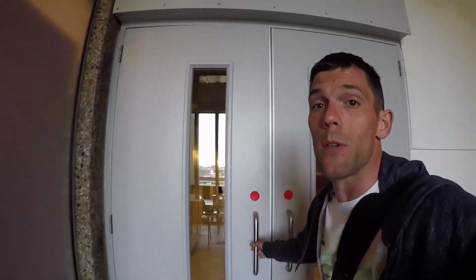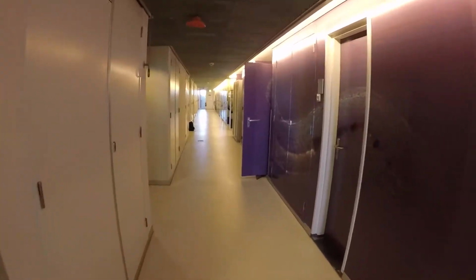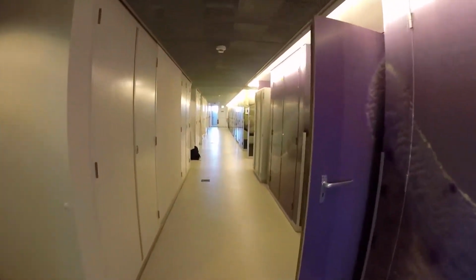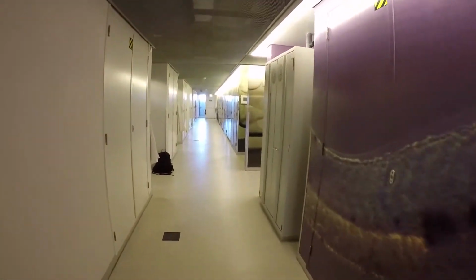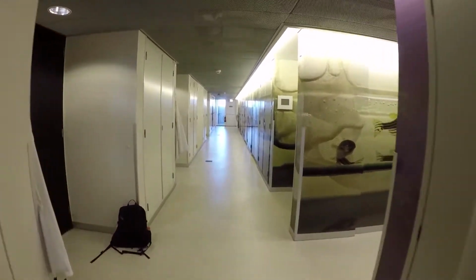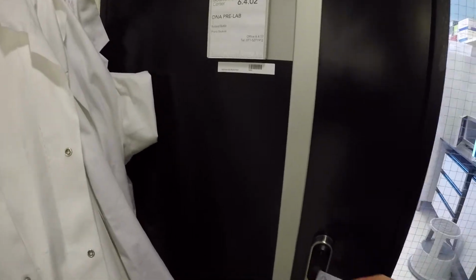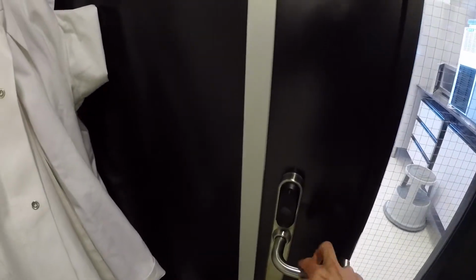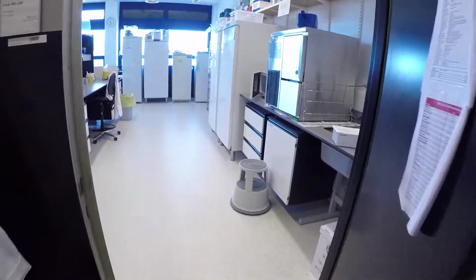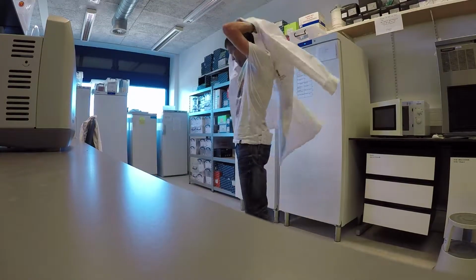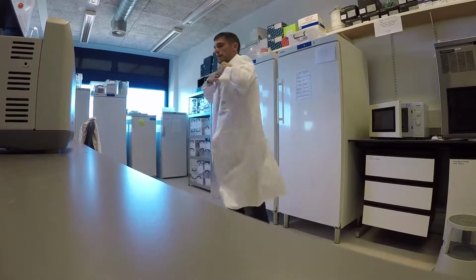Here is the Naturalis barcoding lab. So we have all facilities for DNA extraction and sequencing analysis. So this whole floor actually is full of labs. I don't come here that often, but all of our samples should be here. See if I can find them.